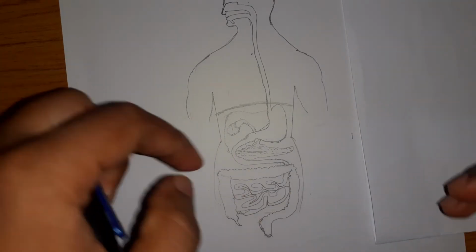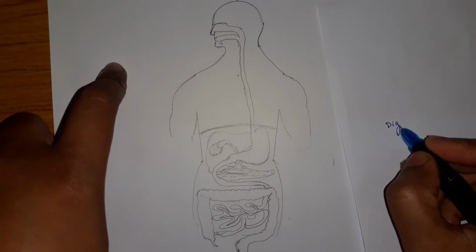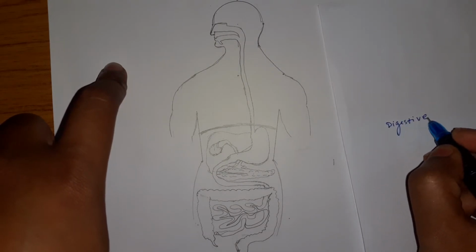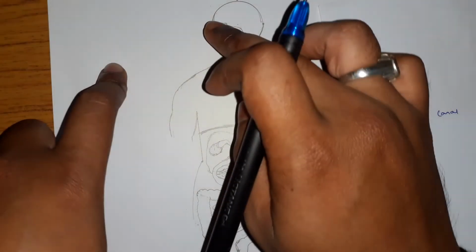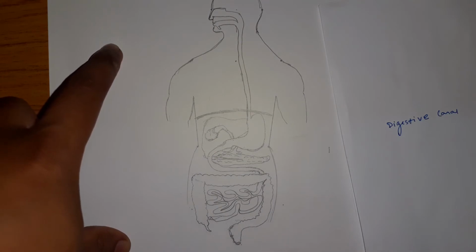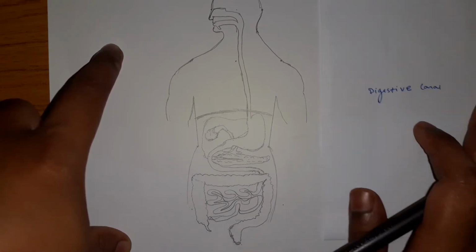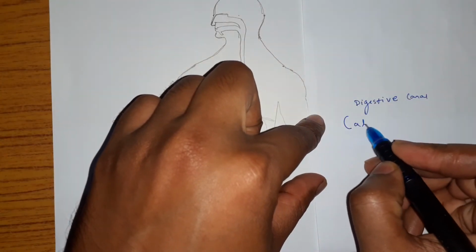Okay, from mouth to anus is known as the digestive canal, you can say. Canal means it's like a pipe, from here the food will enter, and finally after digestion the waste remains will be excreted through the anus. So digestive canal, or another name is there, alimentary canal.